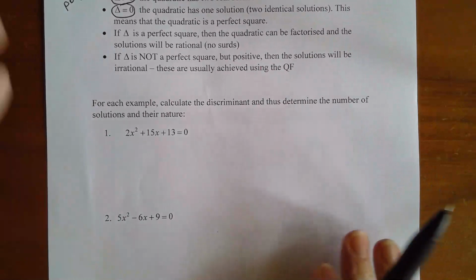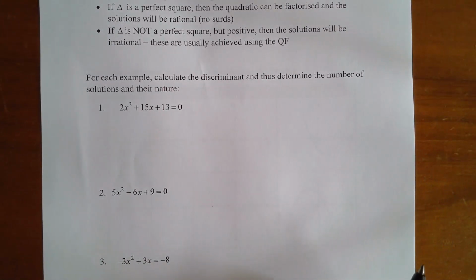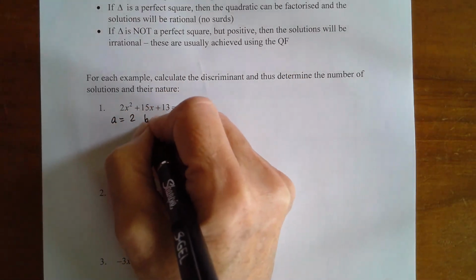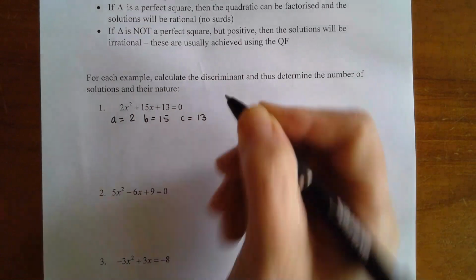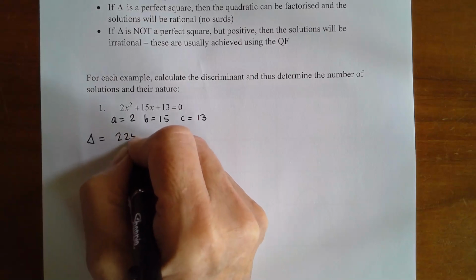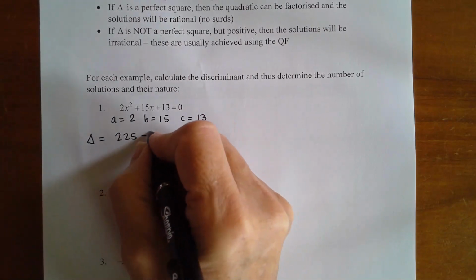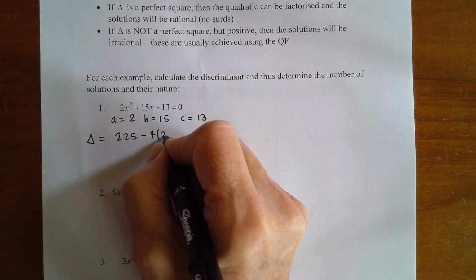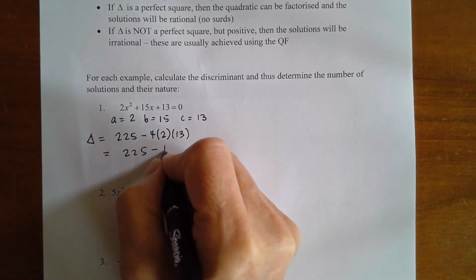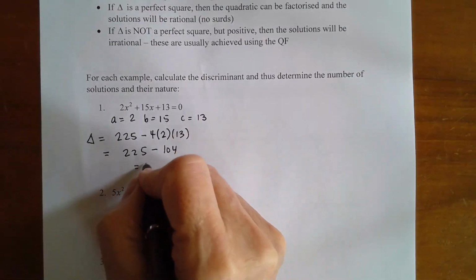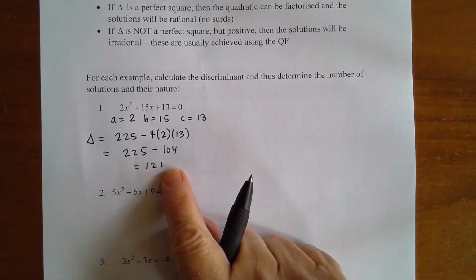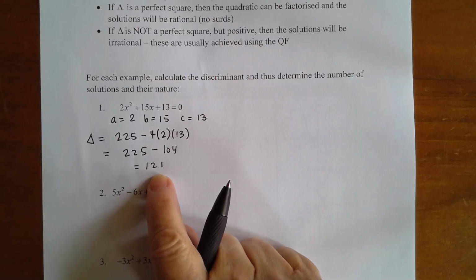For each example, calculate the discriminant and thus determine the number of solutions and their nature. So I would write a equals 2, b equals 15, and c equals 13. Then delta equals b squared, so 225, that's what 15 squared is, minus 4 times 2 times 13. That turns out to be 225 minus 104, feel free to use a calculator, which is 121. Now, if you know that 121 is 11 squared, that's fantastic. If you don't, take the square root of it so that you know.